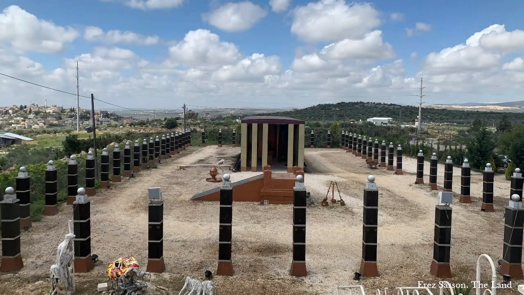Shalom friends, this is Erez. We're in Samaria, and here we found a replica of the tabernacle that existed while the tribes were roaming through the desert before they entered the promised land. So I thought it would be good to pay it a visit.